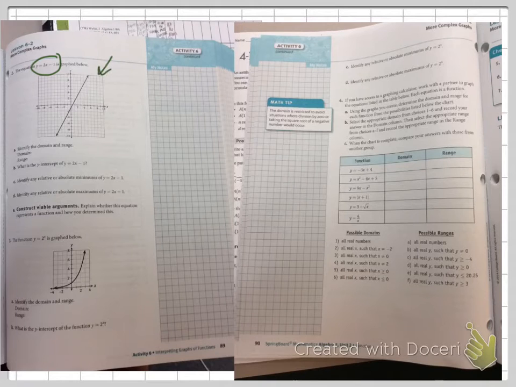Here is your graph. In a minute, I'm going to insert a video showing you how in your calculators to do a graph. Otherwise, you're just going to have to sketch it out and make your own tables. But I didn't think you would want to do that. We need to learn how to do them in our calculators. Okay, so identify the domain and range. Look at your domain. I want you to go ahead and try to fill that out. Domain and range without me.